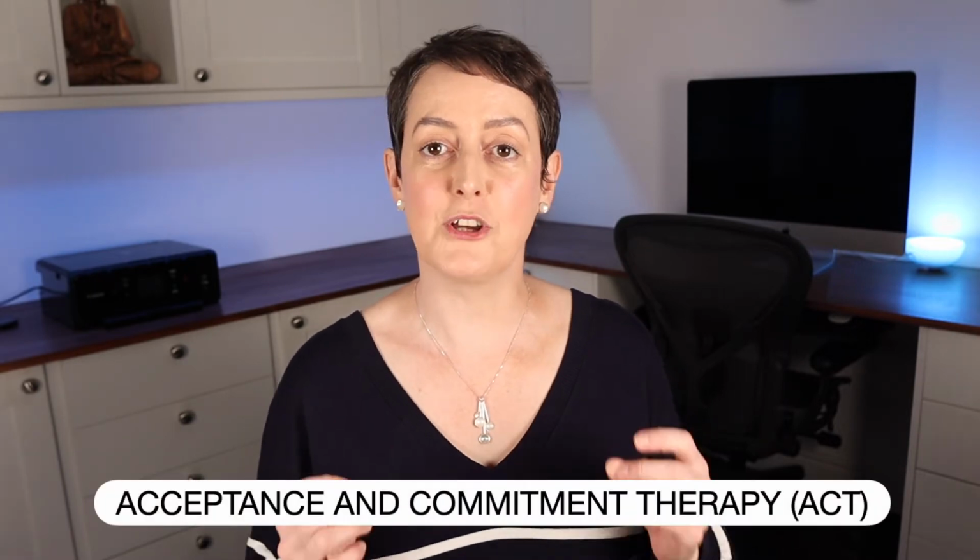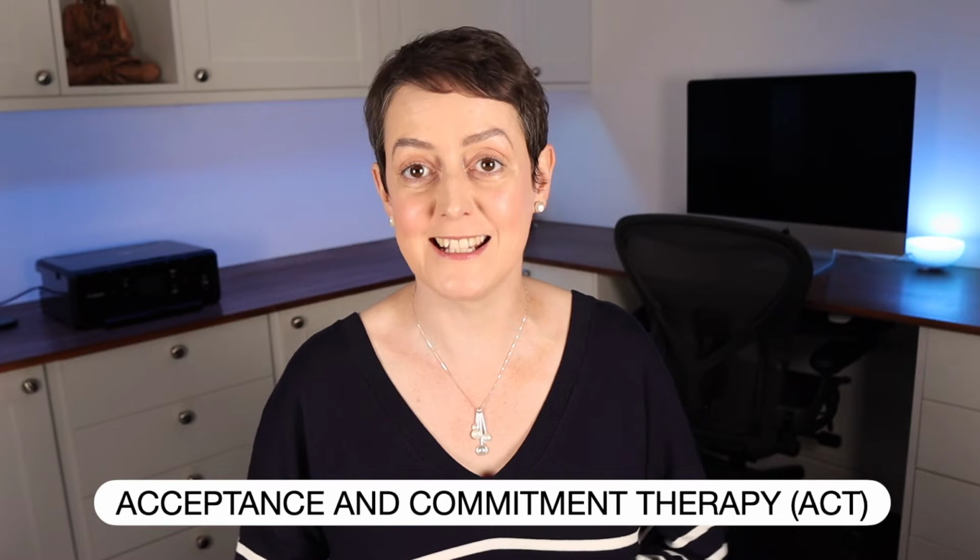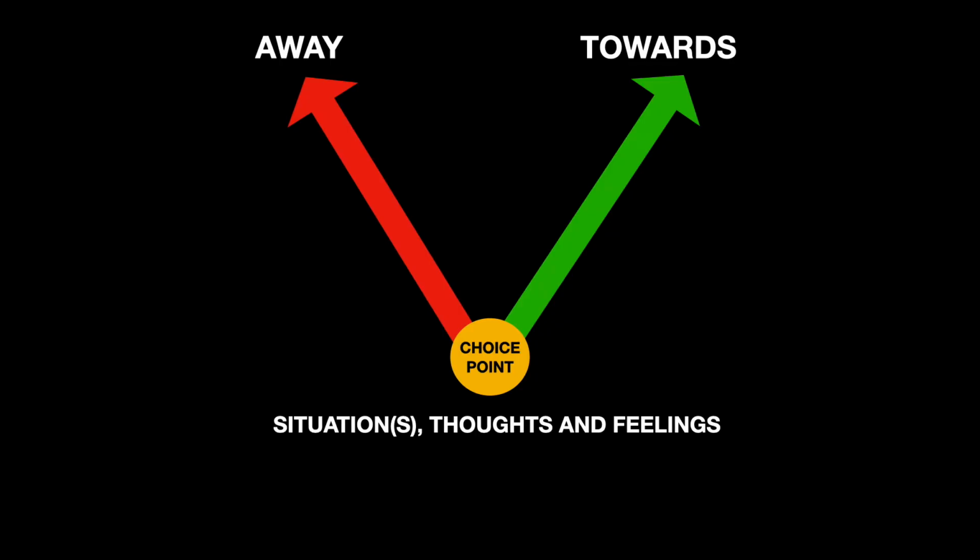The choice point is a tool used in acceptance and commitment therapy, also known as ACT. It's a simple tool used to conceptualise a problem, set an agenda for a psychological therapy session, establish therapy goals, and to raise self-awareness.